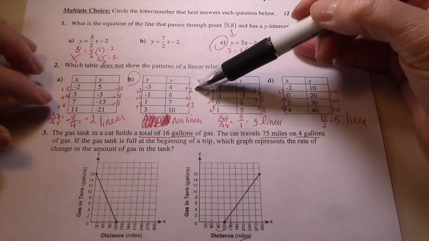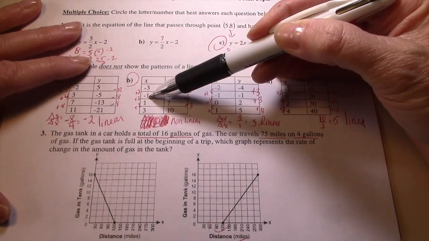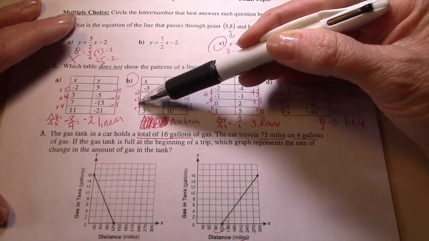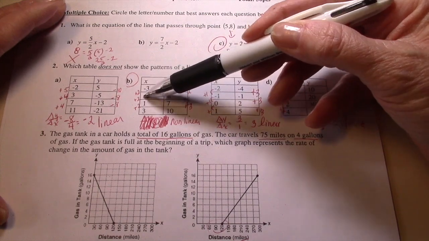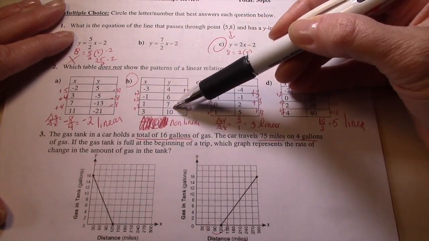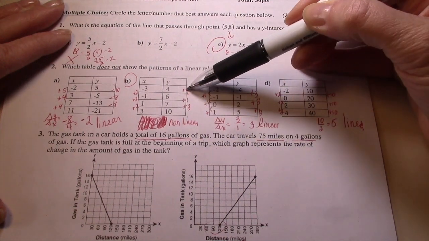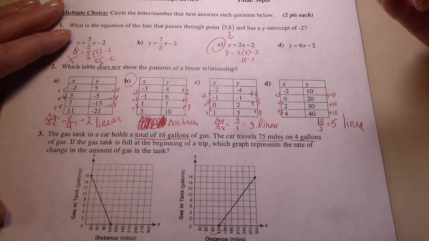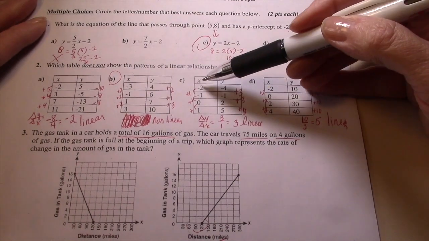Okay? Whereas this one, negative 3 to negative 1, okay, all of these on this side were plus 2. So far that looks good. So if this is all plus 2, then whatever the value is over here, it has to be the same. Instead, it went plus 2, plus 1, plus 3. Bam, nonlinear.